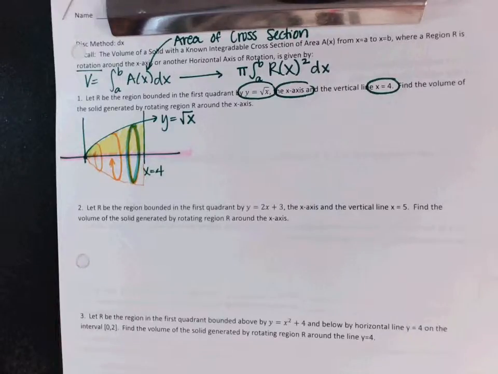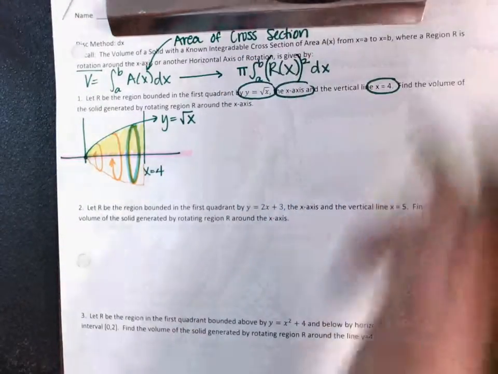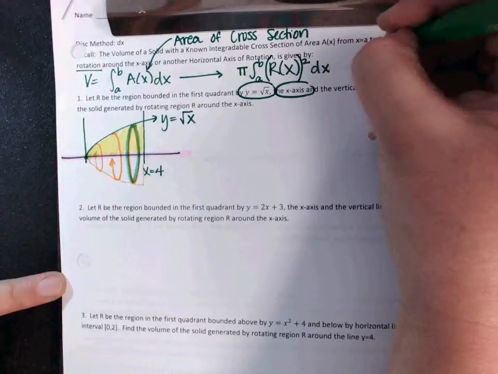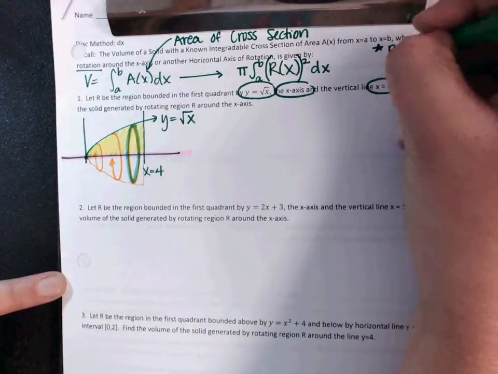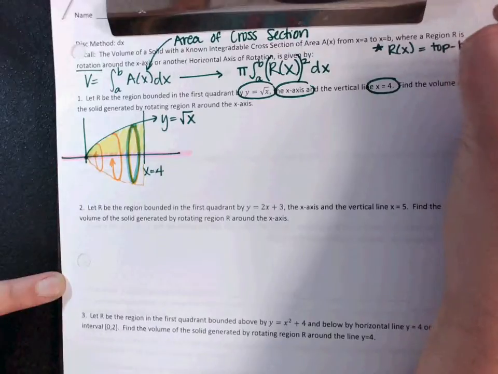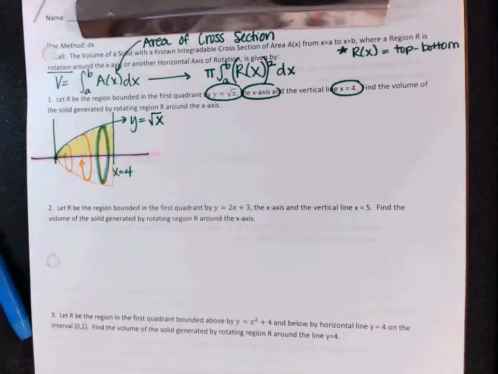Okay, so it'll be pi integral, and then r of x squared. And actually, let me put parentheses around this to show that you're squaring the entire radius function. And then over here, your r of x is usually going to be top minus bottom, which is also very similar to what we did last week.